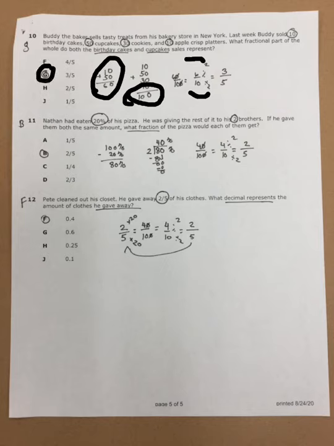Number 11. Nathan had eaten 20% of his pizza. He was giving the rest of it to his brothers, 2 brothers. If he gave them both the same amount, what fraction of the pizza would each of them get? So I circled the 20%, that's important, and the 2 brothers. And I want to know the fraction that they both got. They got the same amount.